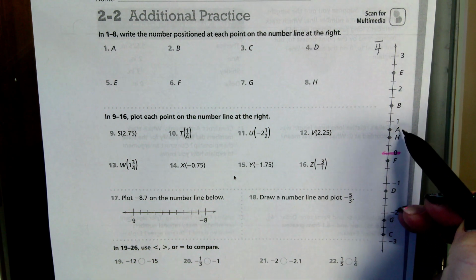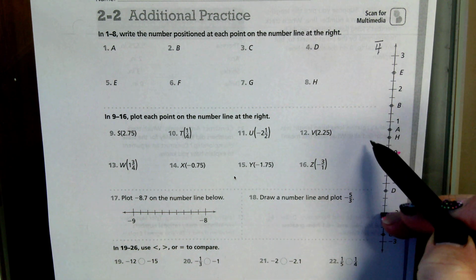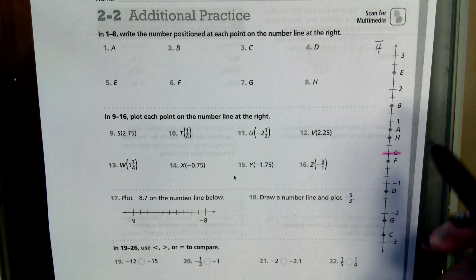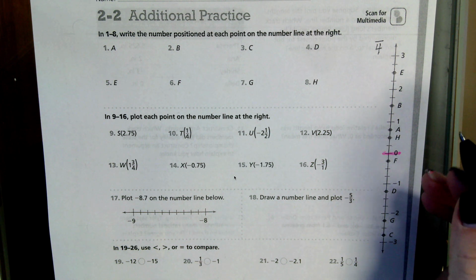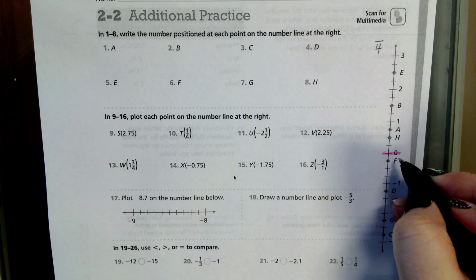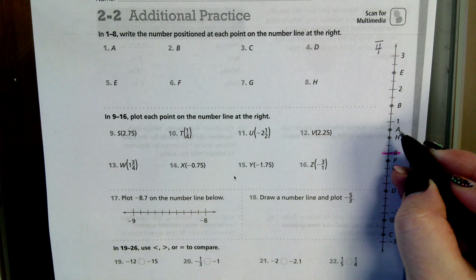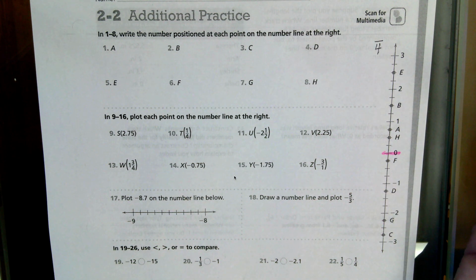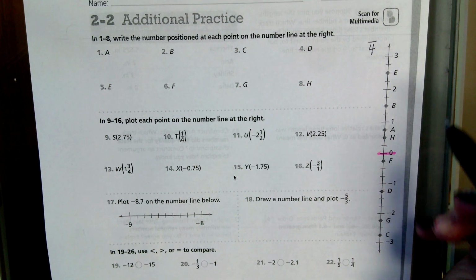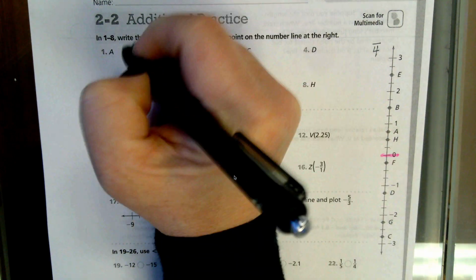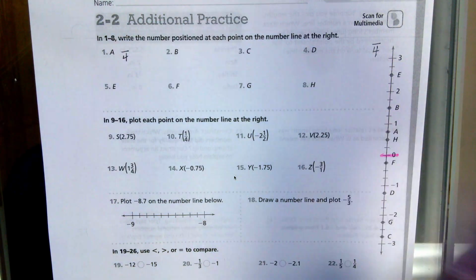So I look at letter A. Here's my letter A. Letter A falls between which 2 integers? Somebody tell me that. Oh, yes, Darius. 1 and 0, or 0 and 1. So letter A. Does it equal 0? Does it equal 1? It's in between, right? Okay. So what was the denominator again? 4. It is 4.